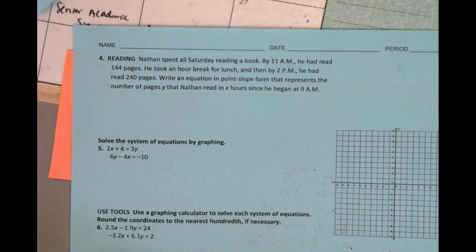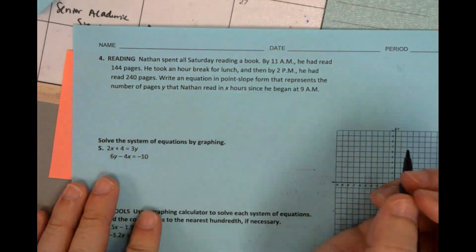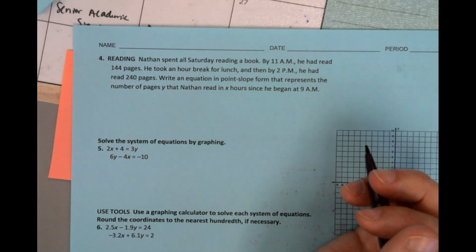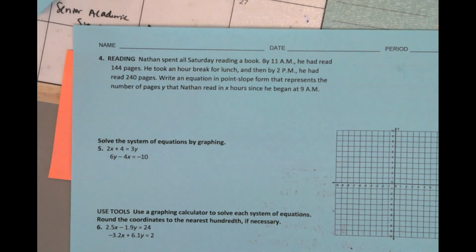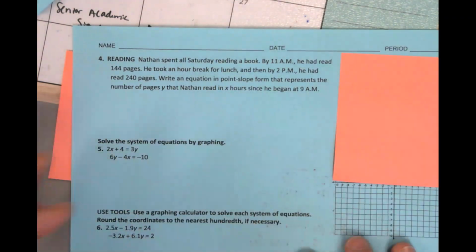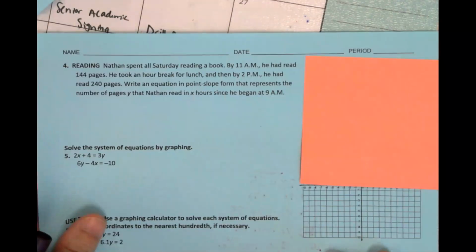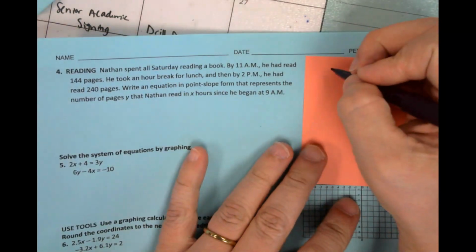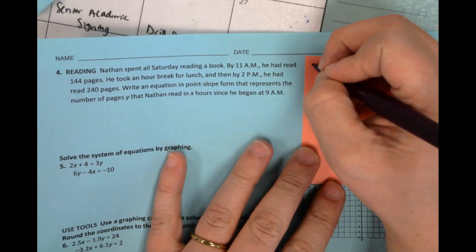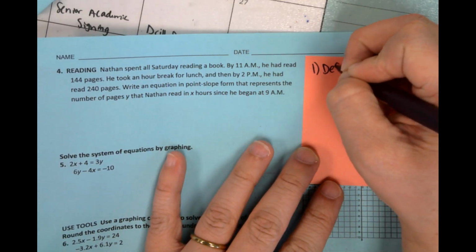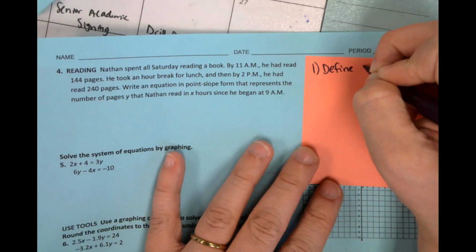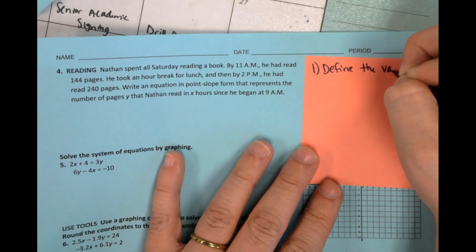So let's define our variables. That's always what we want to do first. In fact, I should probably make you a little list about what we should do during a word problem. First thing we should always do is obviously read the problem, right? But then we're going to define the variables.